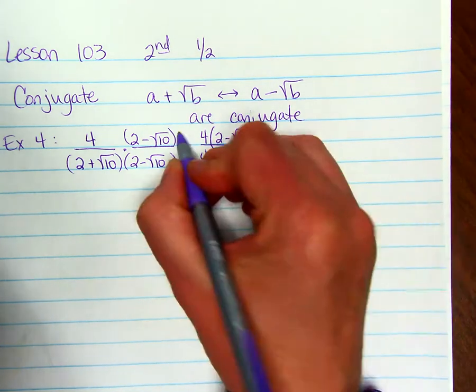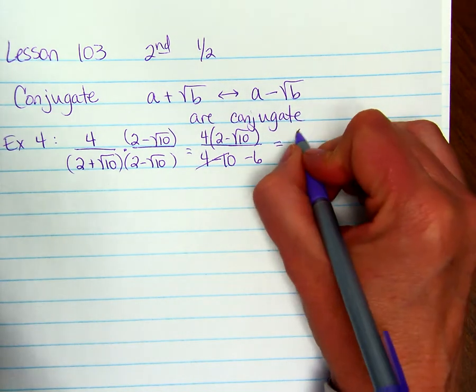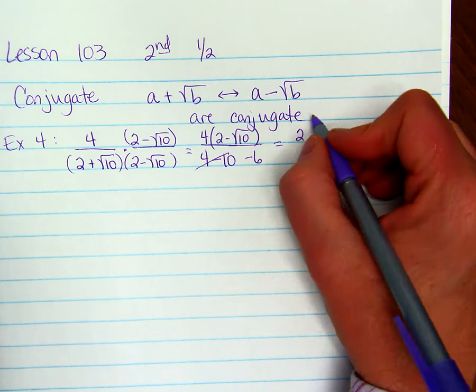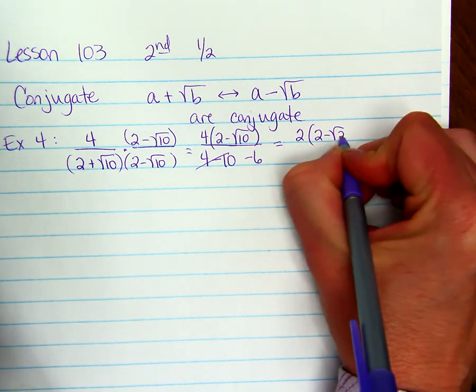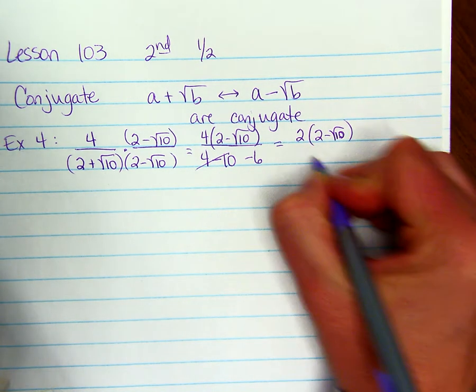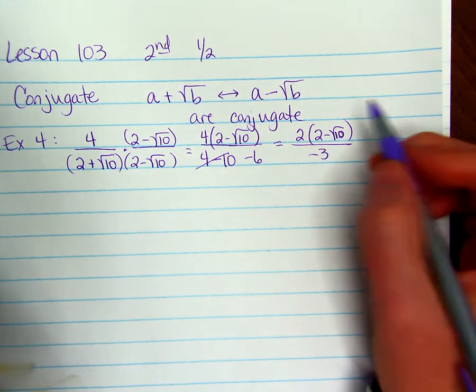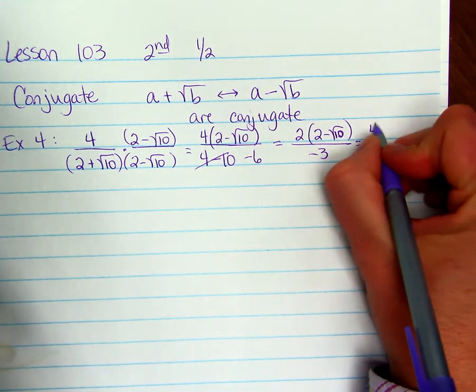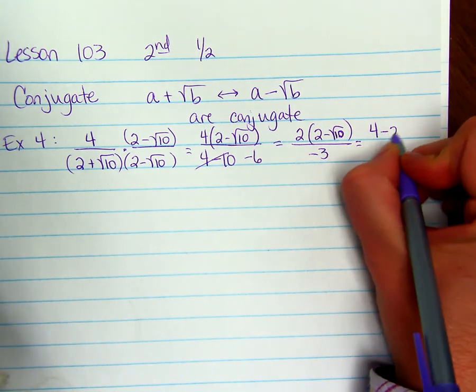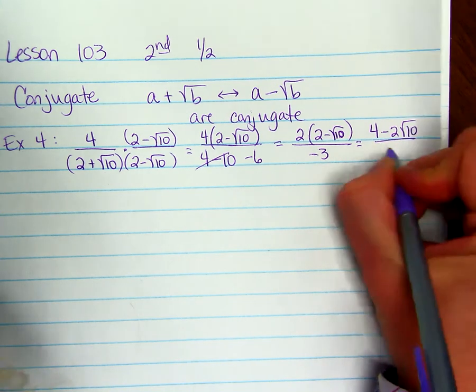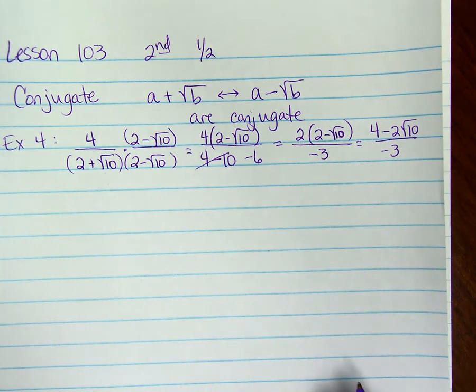Then we can divide the numerator and the denominator by 2, and we get 2 parentheses 2 minus root 10 divided by negative 3. And then we'll use the distributive property in the numerator. We get 4 minus 2 square root of 10 divided by negative 3.